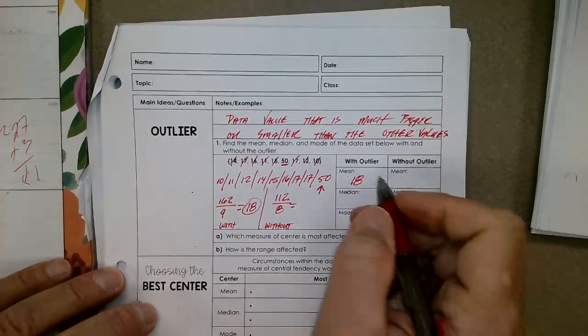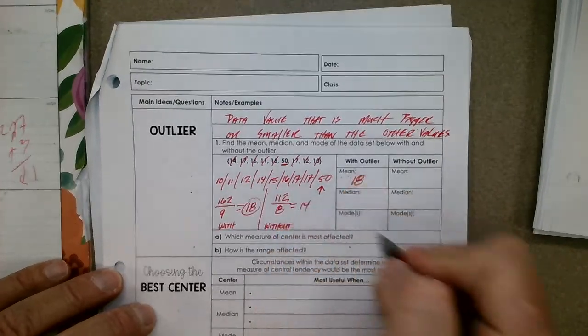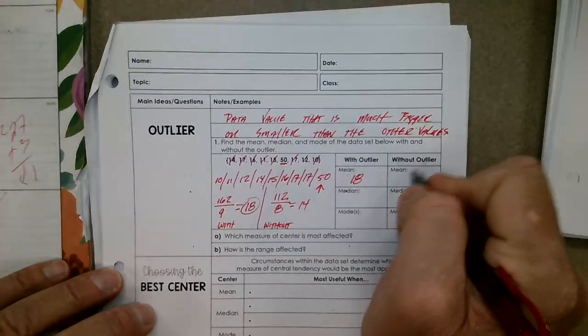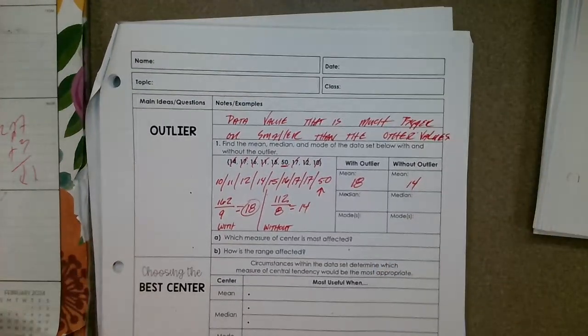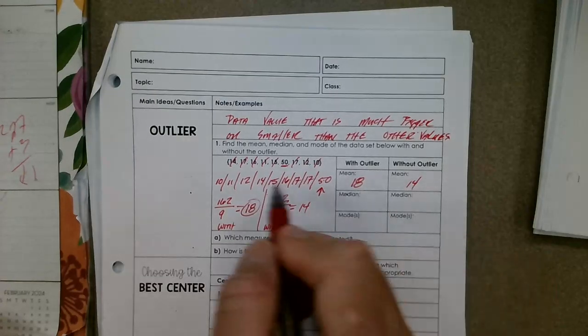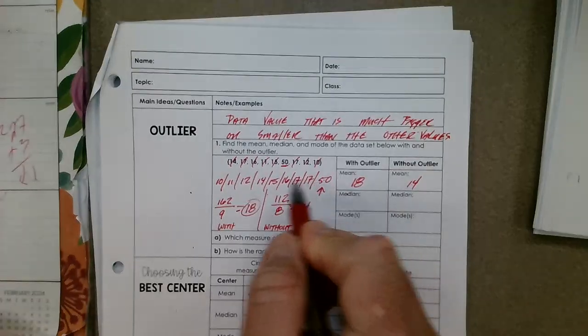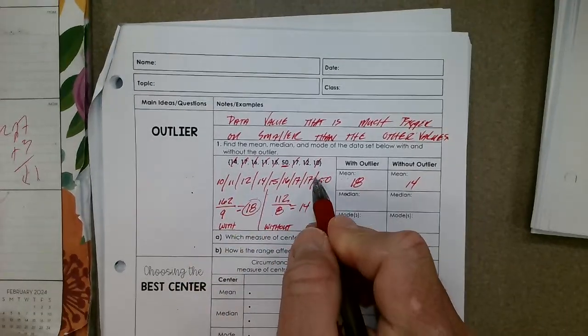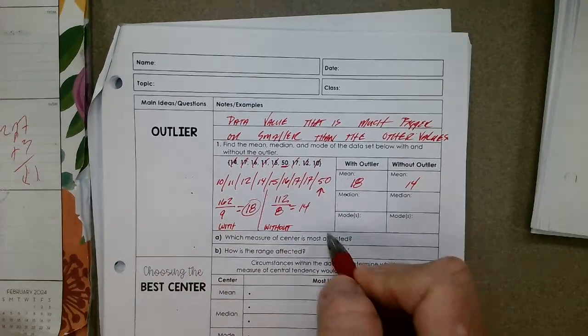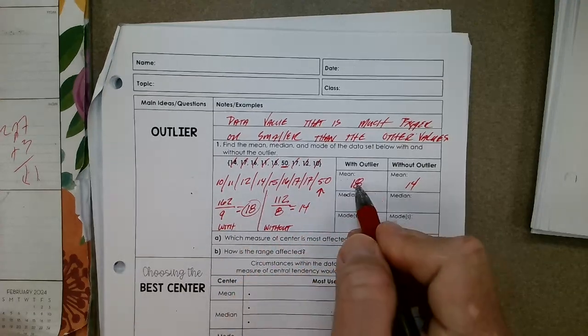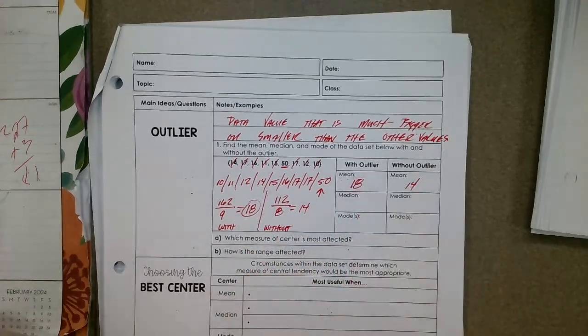When I divide by 8, I end up with 14. So without the outlier, the mean is 14. Clearly 14 is a better representation of this data set than 18. 18 is not even in the data set. The cluster is right here from 10 to 17. So this is why we don't use the mean when we have an outlier.